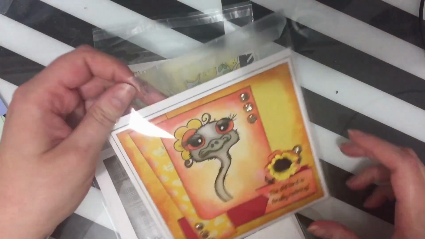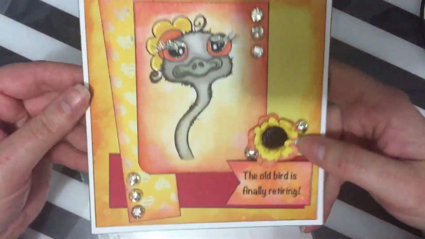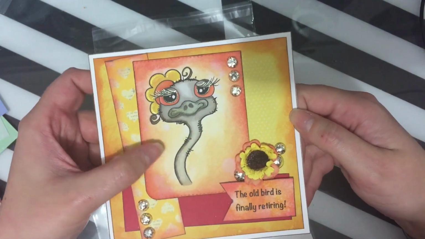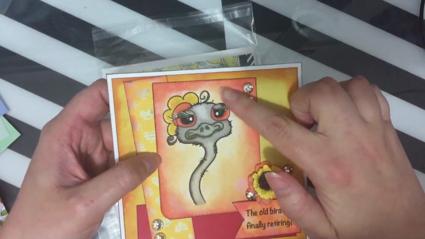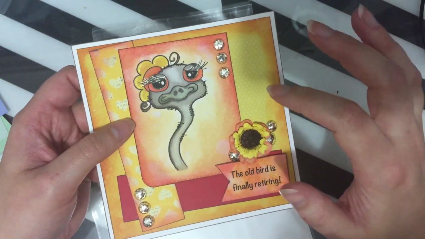Now I picked this Lovely Lashes Edna one to show you because I actually had quite a difficult time matching my yellows, and I had a hack that got me around that. So I had originally Distress Ink edged Edna before I had decided what card I was going to make.